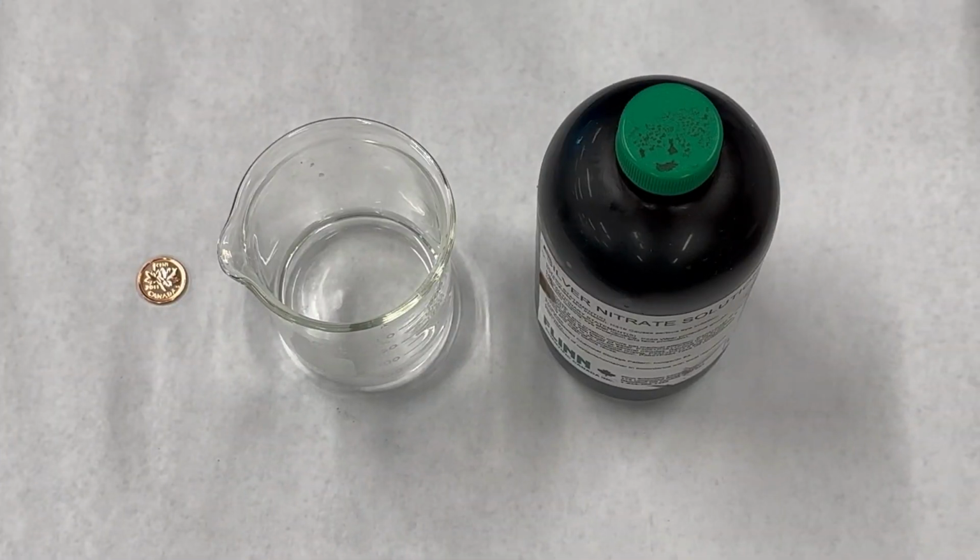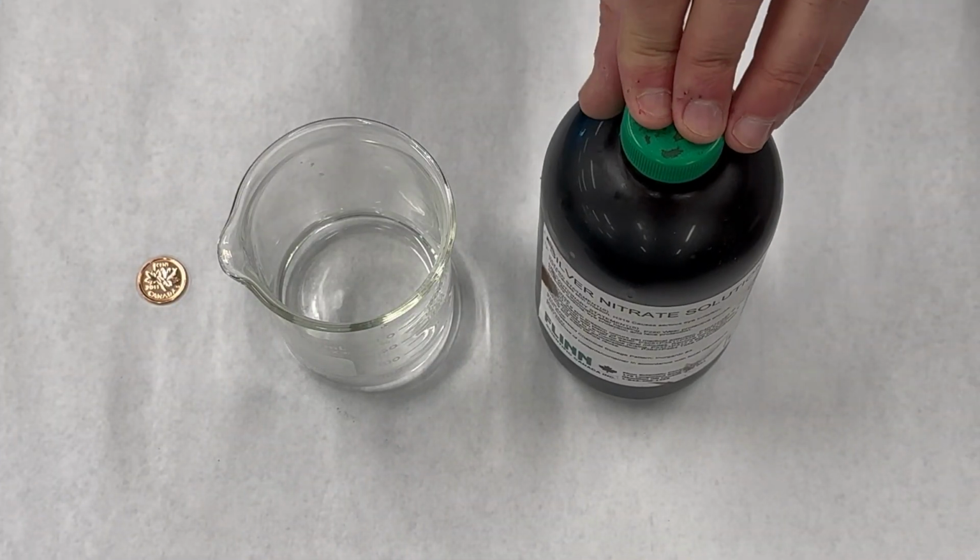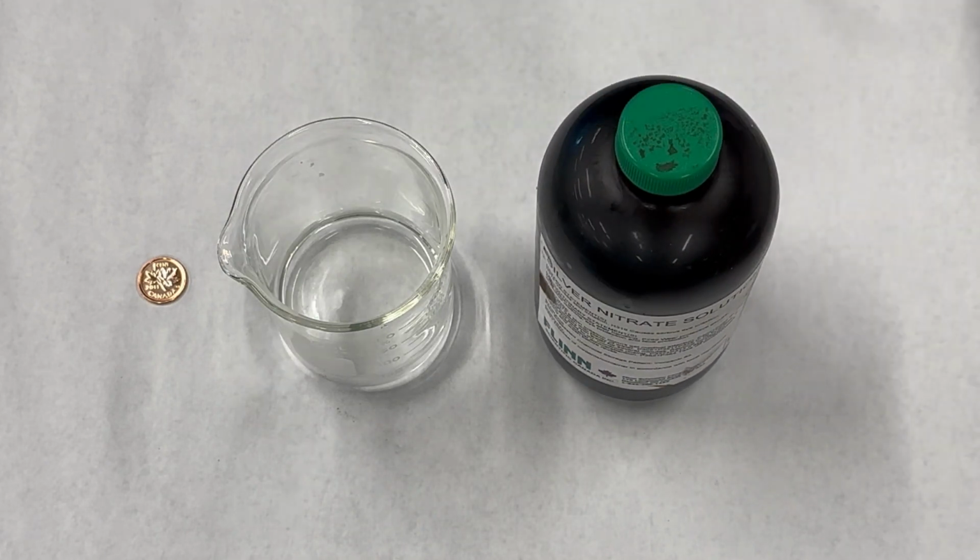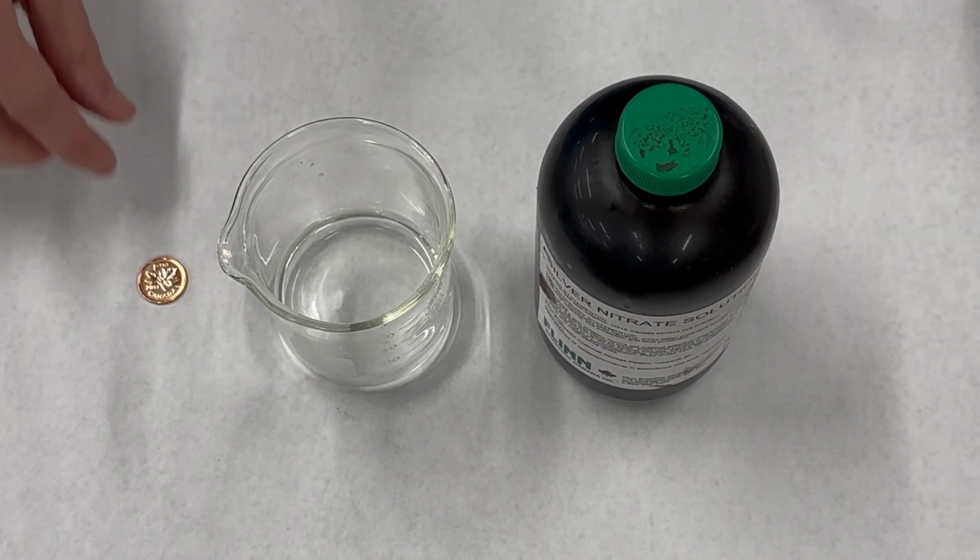This next reaction is a single displacement reaction involving aqueous silver nitrate and the copper from this copper penny.